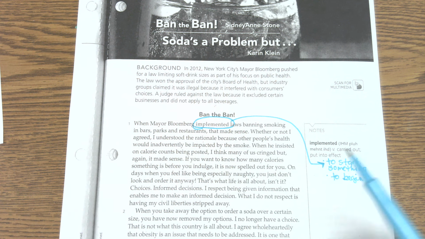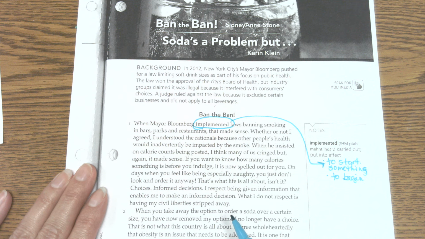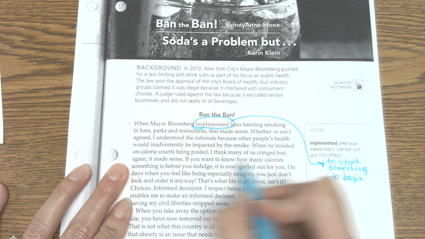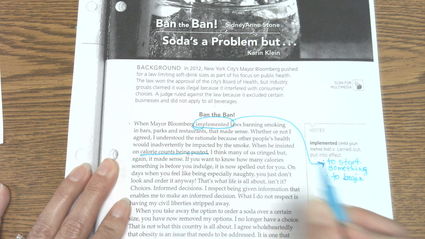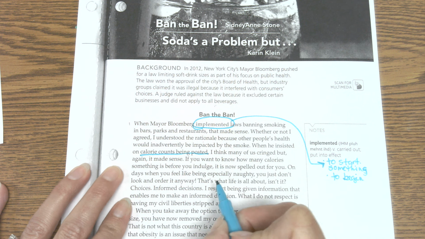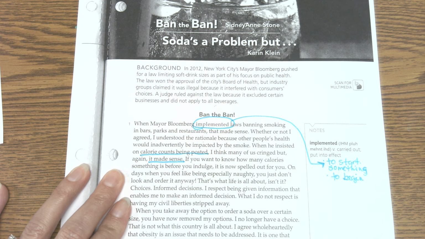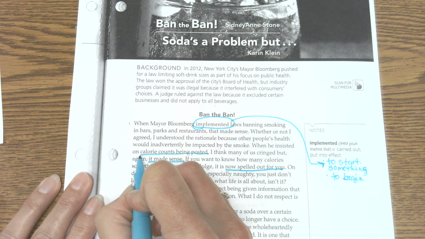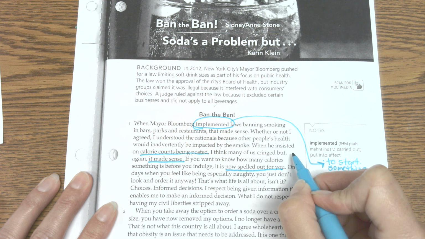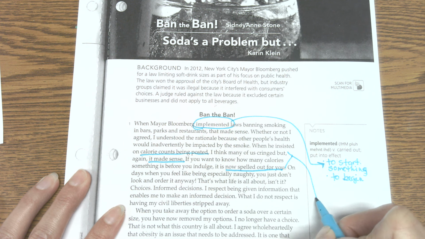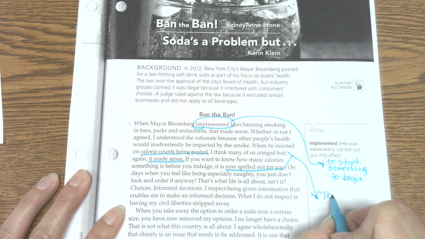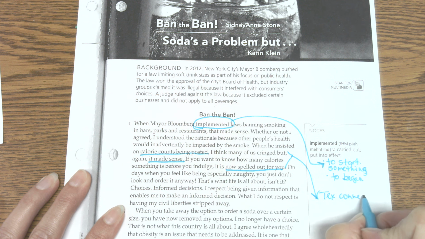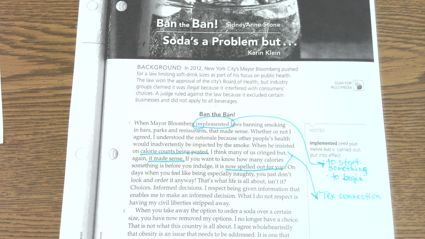Now, as I keep going, it starts talking about the calorie counts. So when he insisted on calorie counts being posted, we cringed, but it made sense. Okay, it is spelled out for you. Now with these in the margins here, this was a text connection. In fact, it was a text-to-self connection that I had.